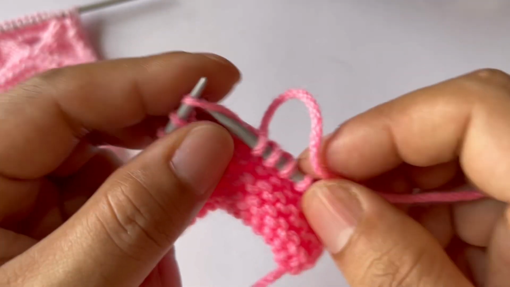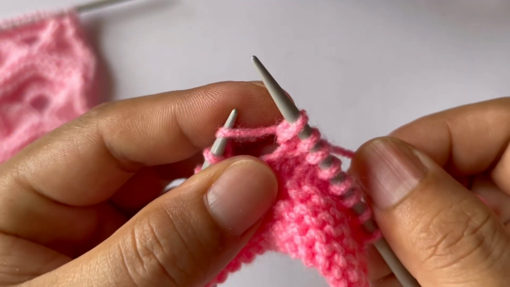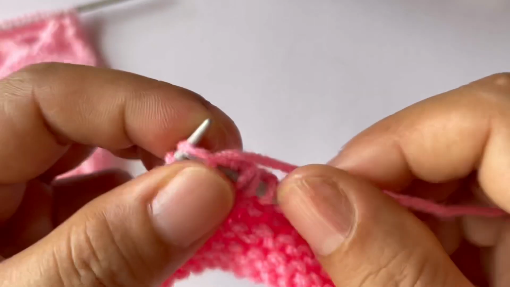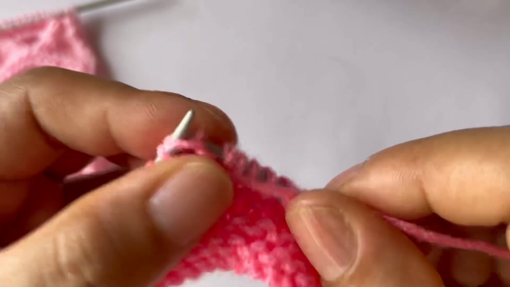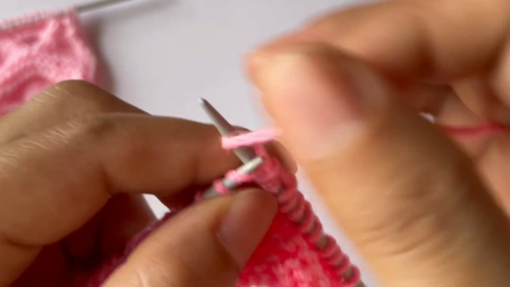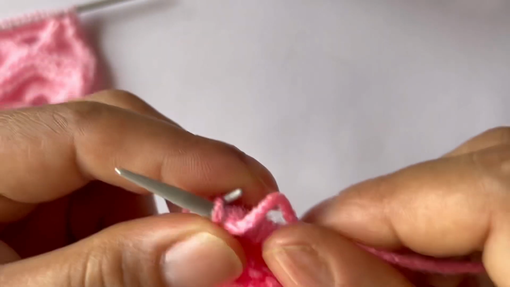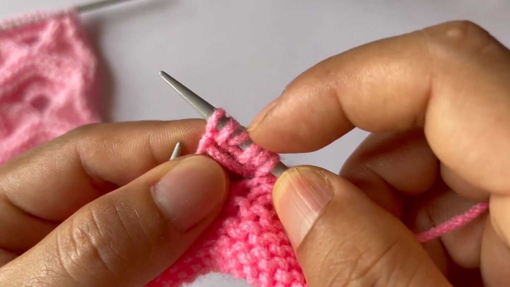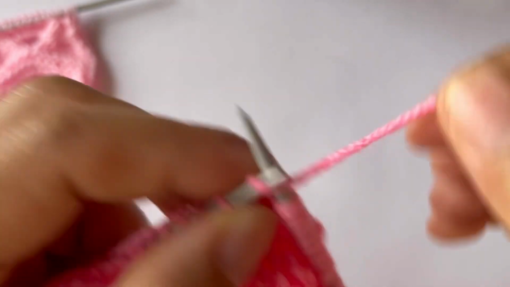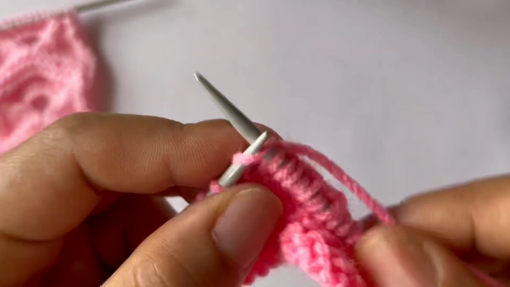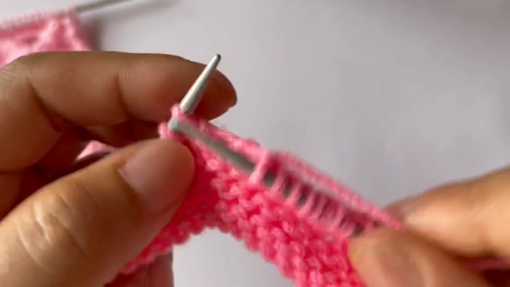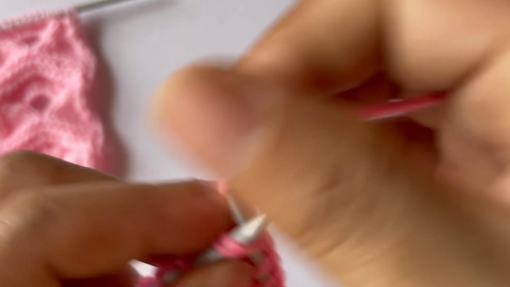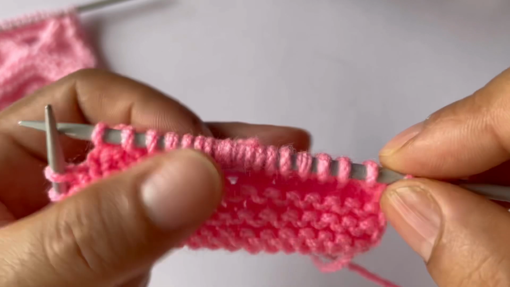And then here, for this yarn over, we're going to make 6 stitches here with knit 1, purl 1, right? So we're going to make 6 stitches here: knit 1, purl 1, knit 1, purl 1, knit 1, and purl 1. See, 1 2 3 4 5 6. And here knit 5, 1 2 3 4 5, and knit 2 together. That's the repeat from here to here.